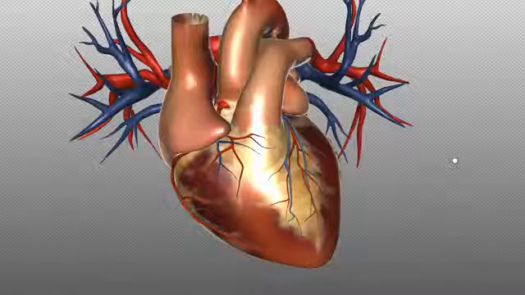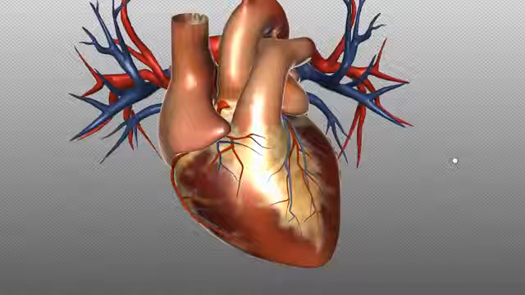Okay, so this is a tutorial on the vascular supply to the heart. So I'm first going to talk a bit about the arterial supply, and then I'll talk about the venous drainage of the heart. So like the rest of the body, the heart needs oxygenated blood to function.